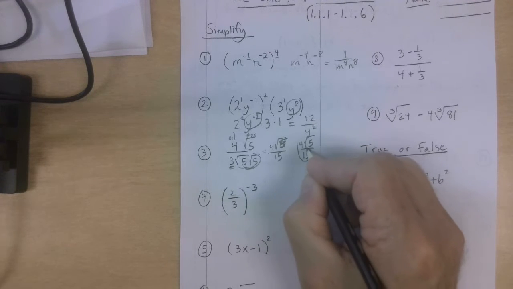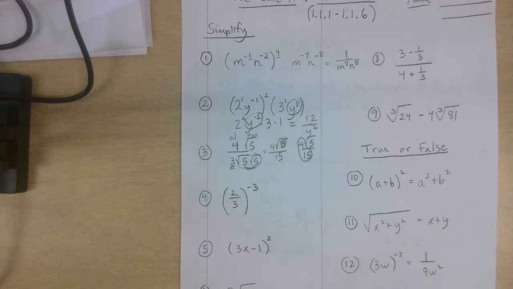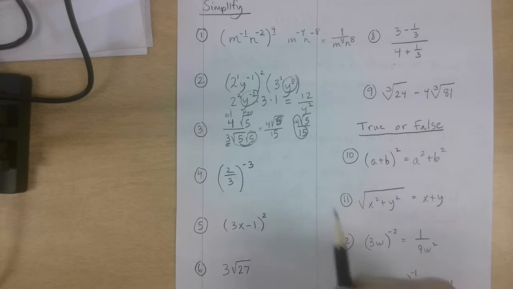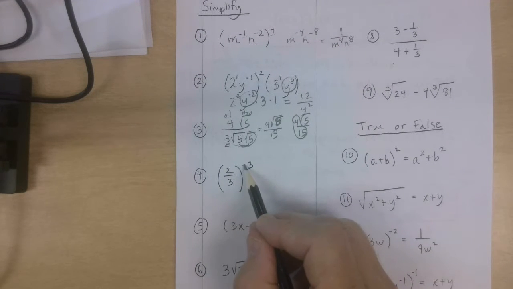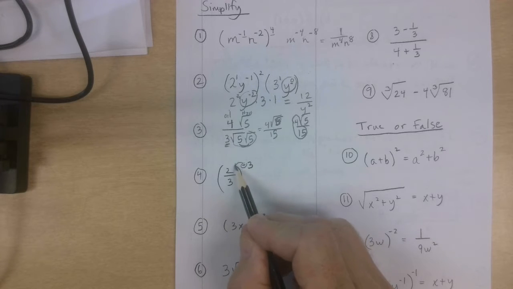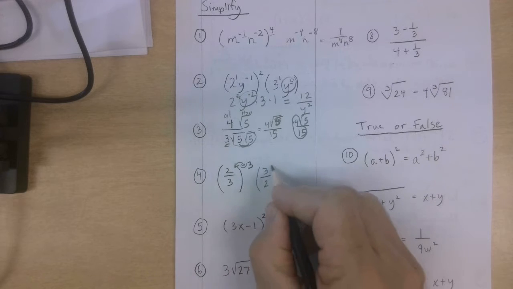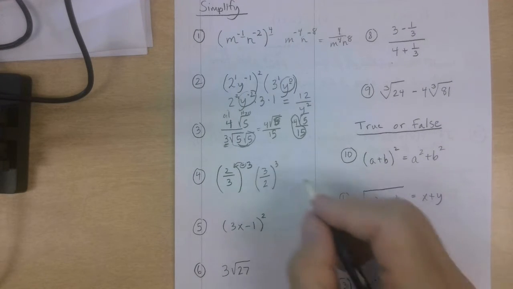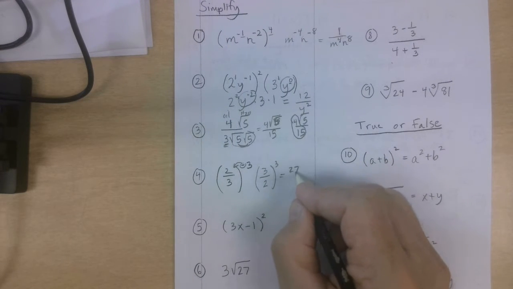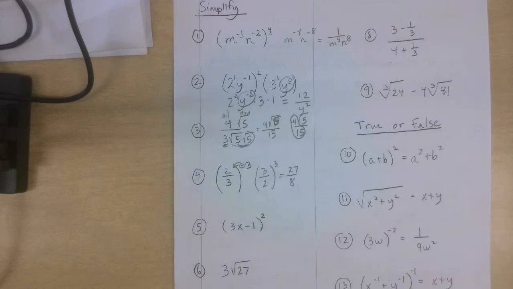And don't forget to check this. If that can be reduced, you should. Okay, now we have a fraction raised to a negative exponent. I always like to just say, hey, take care of it right away. Put everything where it ain't, flip it. Then I'm left with a power of 3. So 3 cubed is 27, 2 cubed is 8.